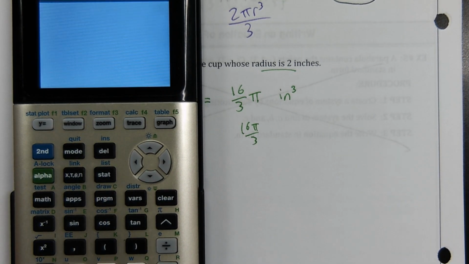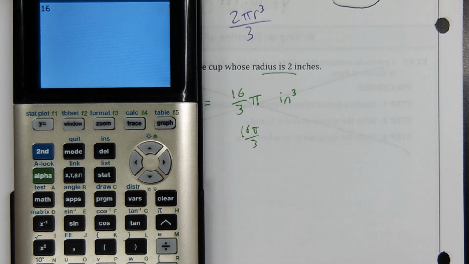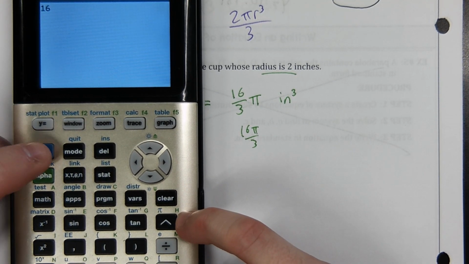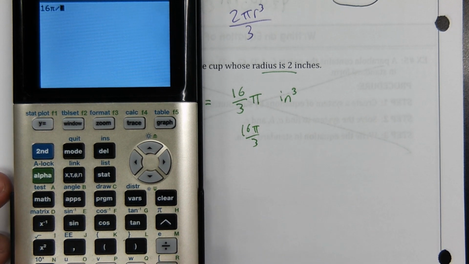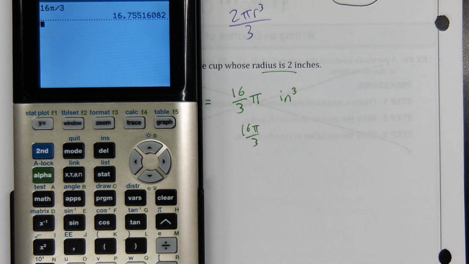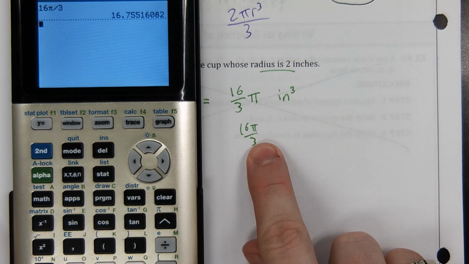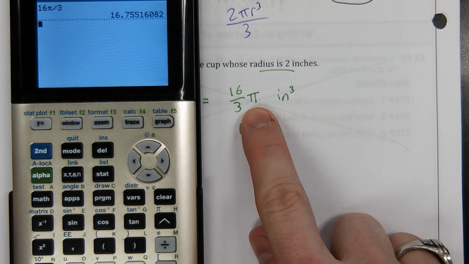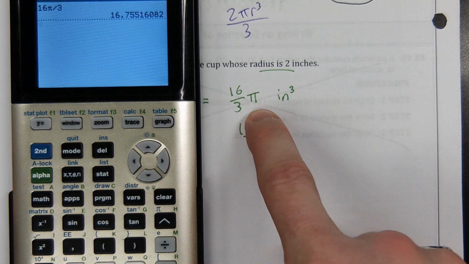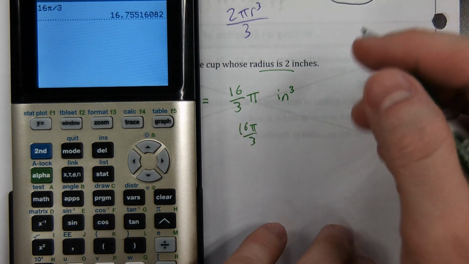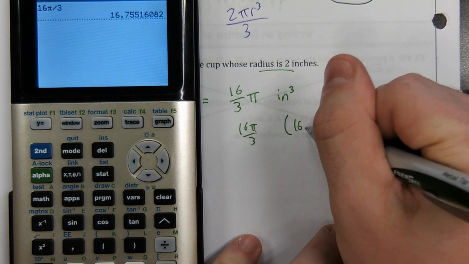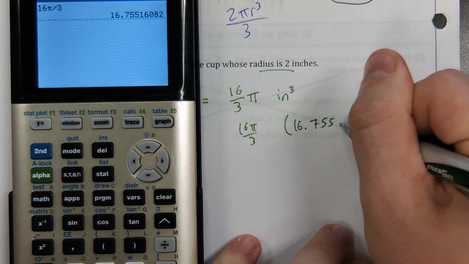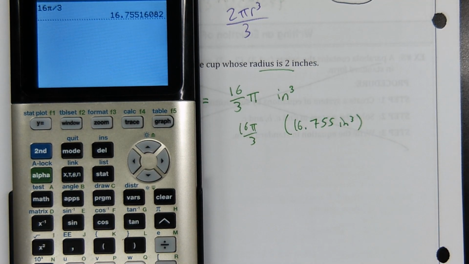If you care, the pi button is right there. So 16 pi divided by 3 is that number. But look how much prettier it is to say that than it is to round and say 16.755 cubic inches. Isn't that pretty? Nice and organized and not rounded and exact. Let's write it in parentheses: 16.755. But I like 16 pi over 3 better.